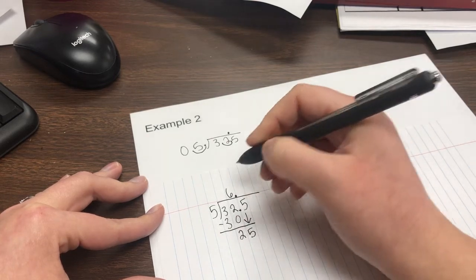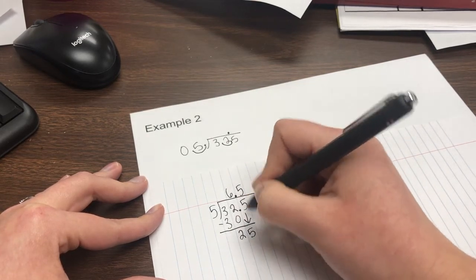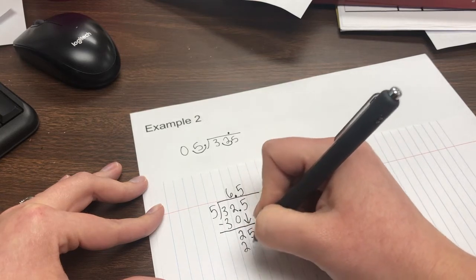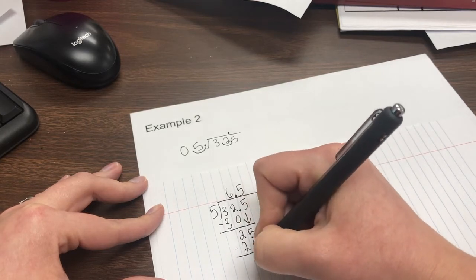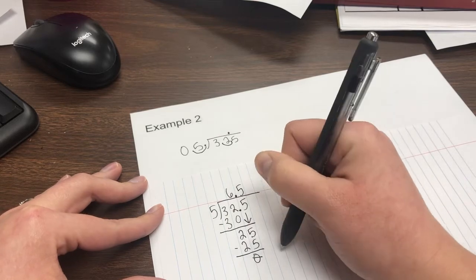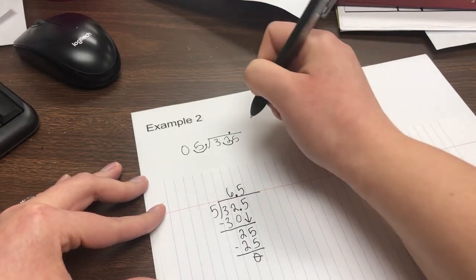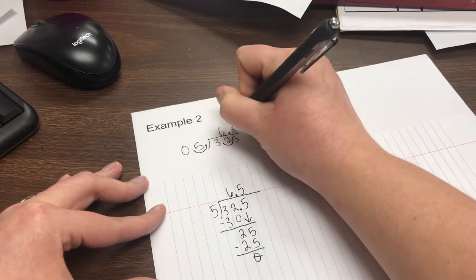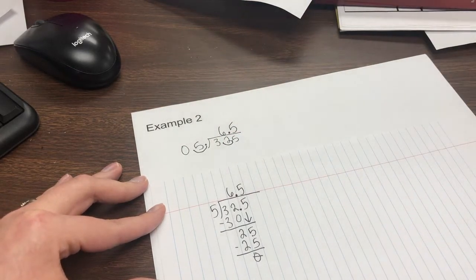And then how many times can 5 go into 25? 5 times. 5 times 5 is 25. Subtract, and we get 0. So I don't need to add any zeros. I am finished with this problem. And so our quotient is 6 and 5/10.